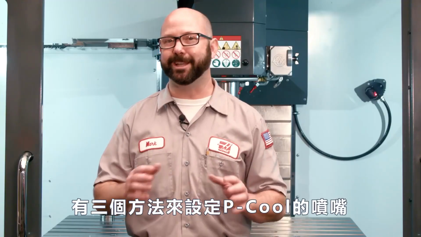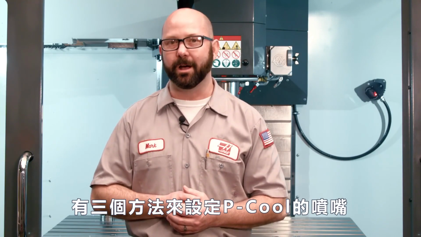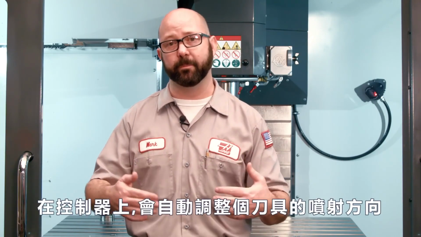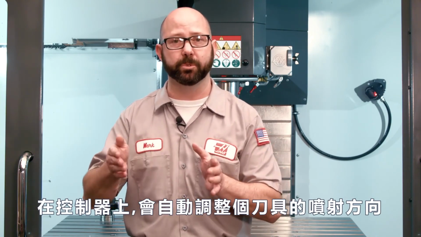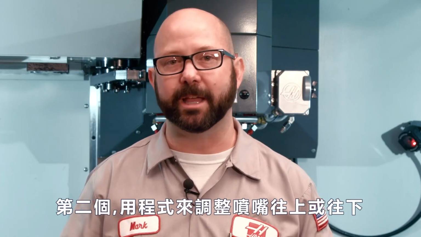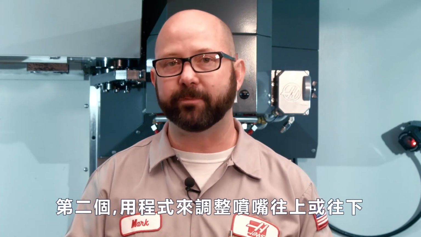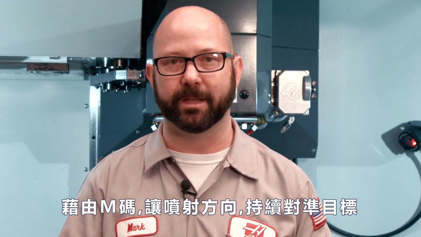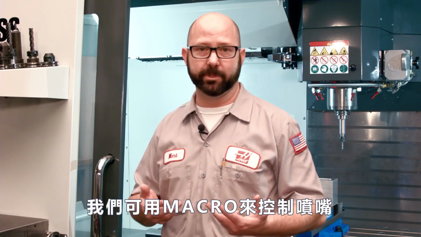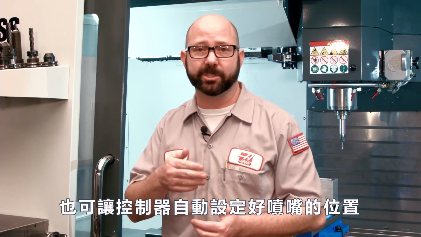We've got three ways that we can set and make use of our P-Cool nozzle on our Haas mills. Number one, we can set it manually once, and from then on, the control is going to adjust that nozzle automatically from tool to tool. Number two, we can adjust that P-Cool nozzle up or down right from within our program to keep the coolant on target using M codes. And finally, number three, we can control the coolant nozzle with macro variables. Now with some creative macro programming, we can even get the control to set our P-Cool positions automatically. Now I'll give you that macro at the end.